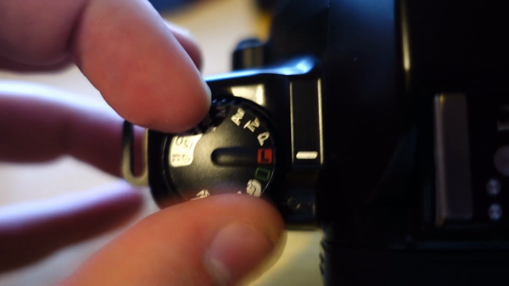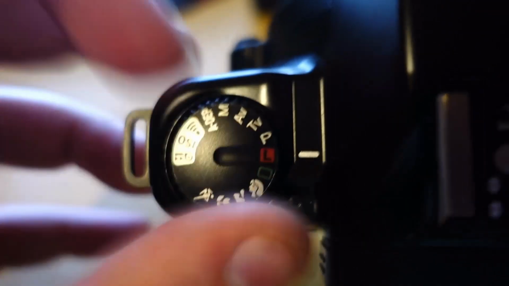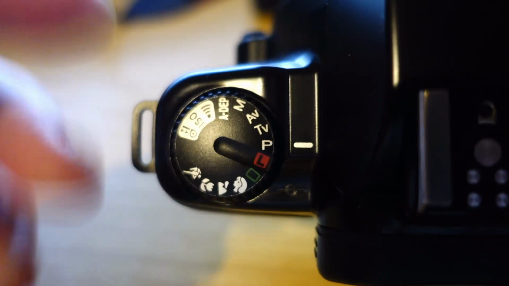So first setting, L, that's for lock, don't really need to bother with that, modern Canon cameras don't have it. P, program mode. The camera selects the aperture and shutter speed for you, but you can still change the metering mode, do exposure compensation, decide if you want to use the flash or not, and change the ISO or set it to auto.